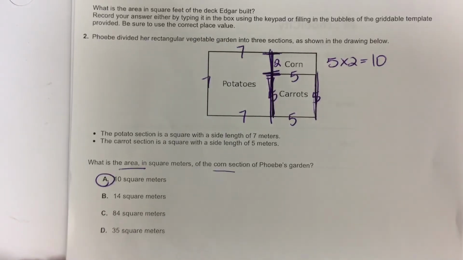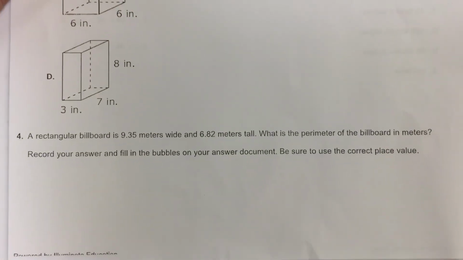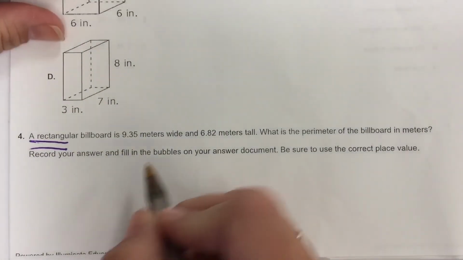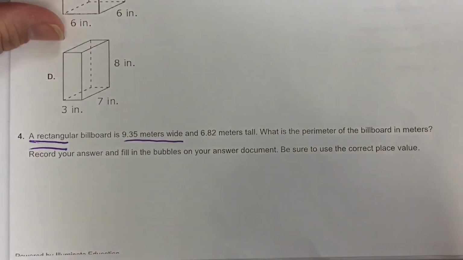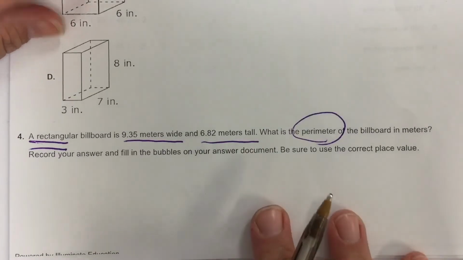Those 2 were some of the most missed questions. The next most missed question, because you didn't pay attention, is this one. It says a rectangular billboard is 9.35 meters wide, 6.82 meters tall. What is the perimeter of the billboard in meters? Okay, some of you just added 9.35 and 6.82.